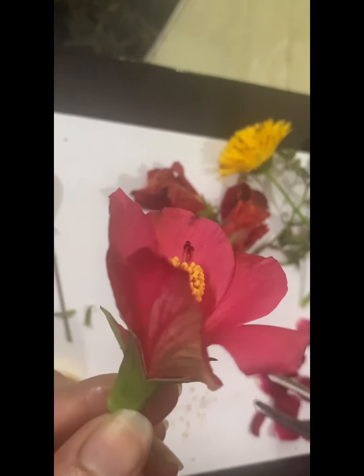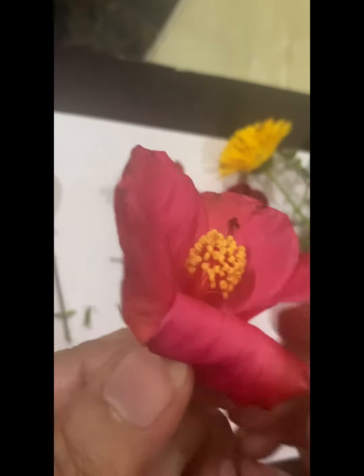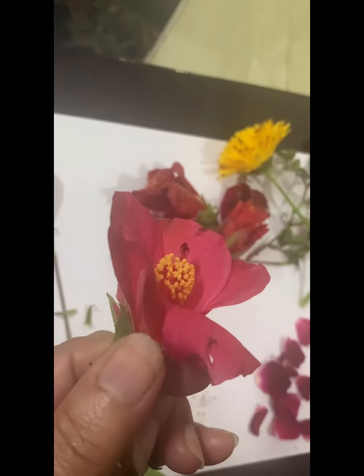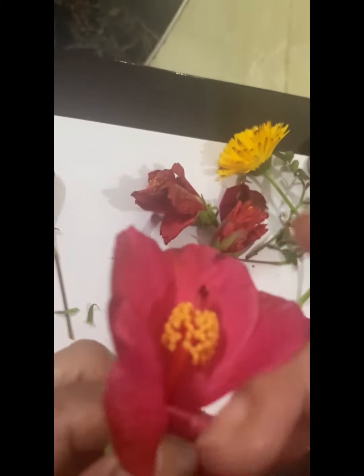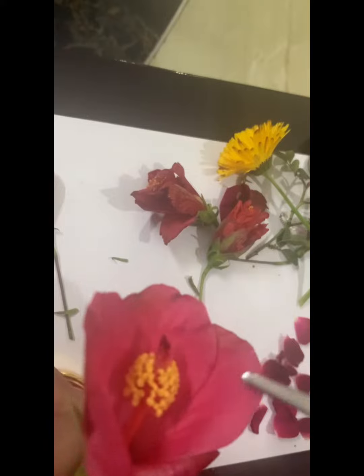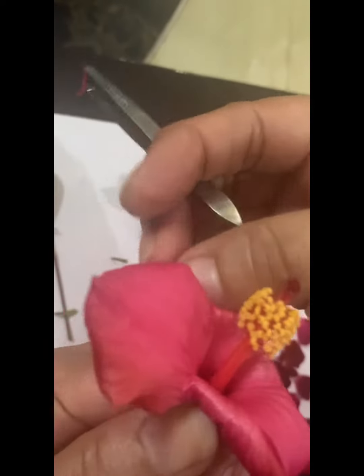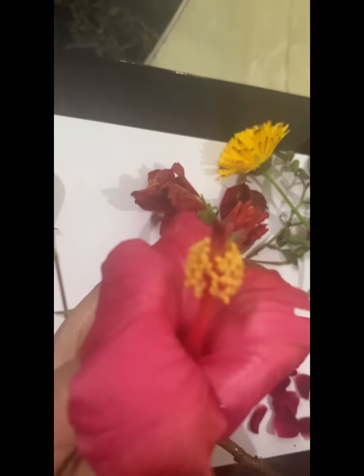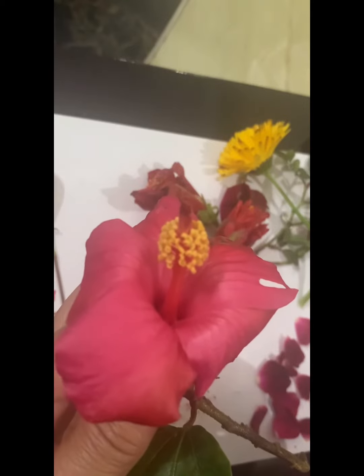Now let us see the colored structures inside, the colored leaf-like structures inside. I'm holding this one to count how many of them are there. This is 1, then 2, 3, 4, and 5. So 5 colored structures you can see, and these colored structures are the petals.